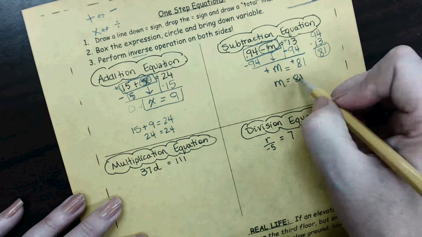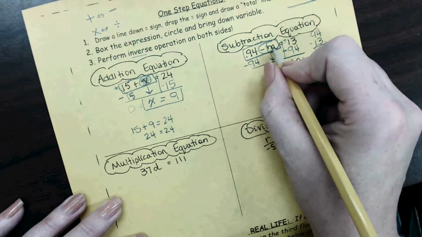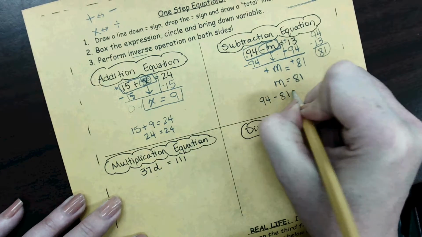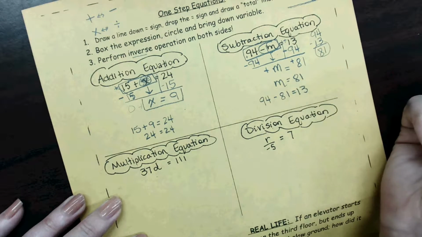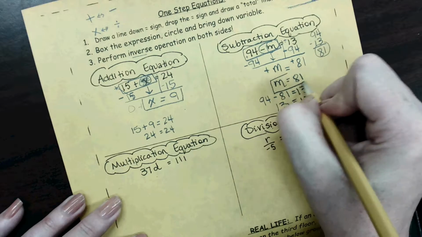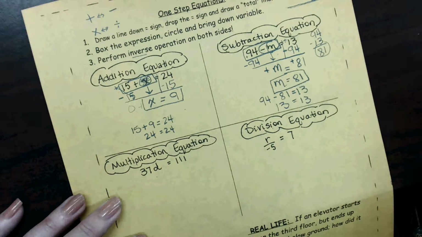Let's check it out and see if that works. 94 minus, and I said that m is 81. So 94 minus 81, is that a positive 13? Yes, it is. So m is equal to 81.